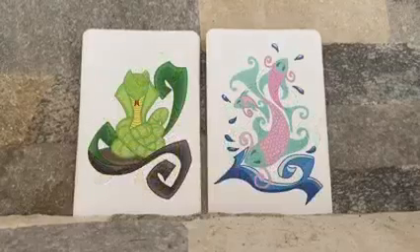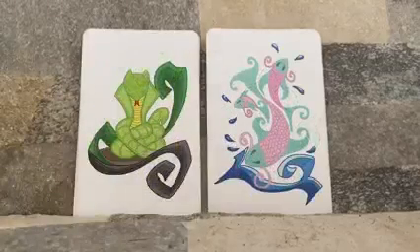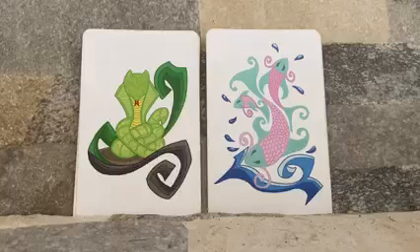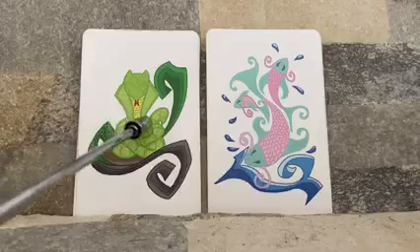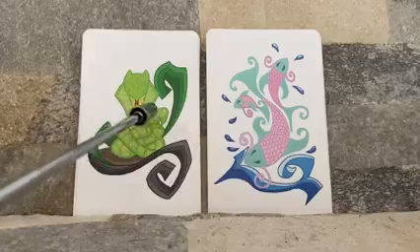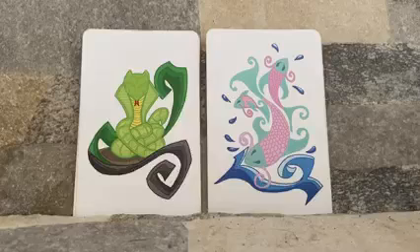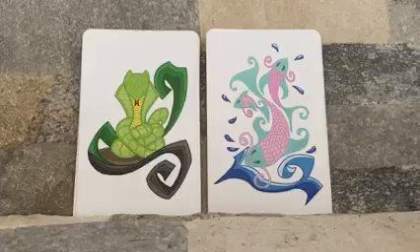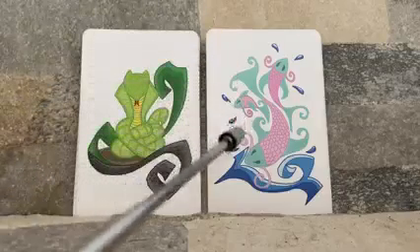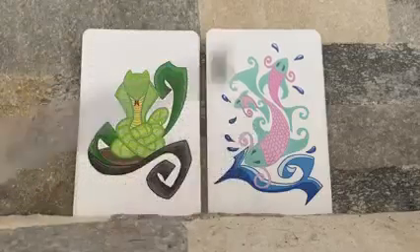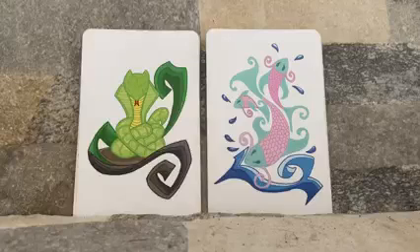Another example we have here is the snake and the fish. We see the snake is the card for problems that are crossing our way. Problems that we have to solve. The fish might be seen as the abundance card.